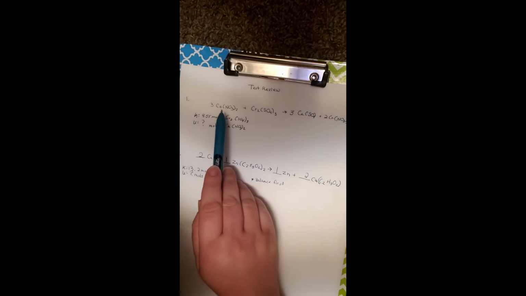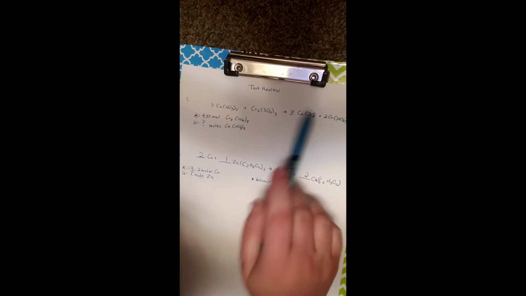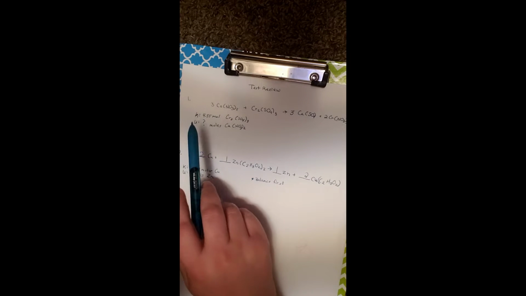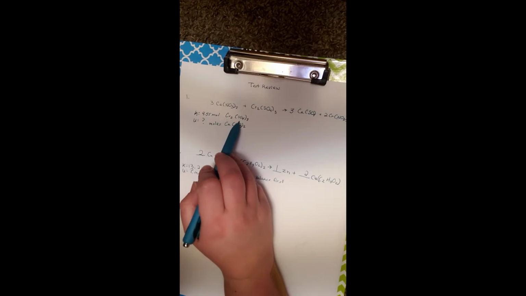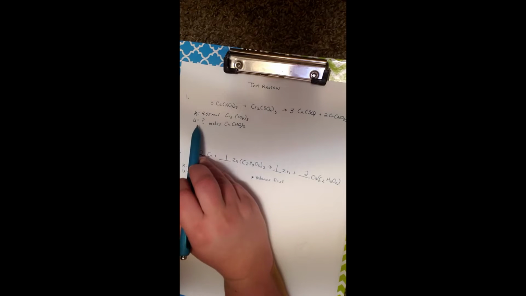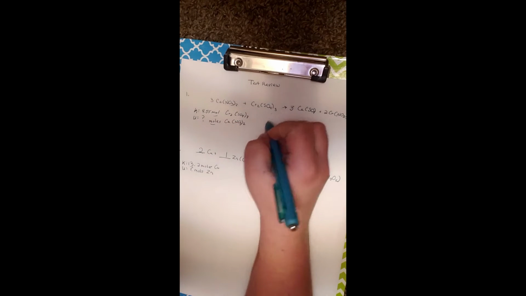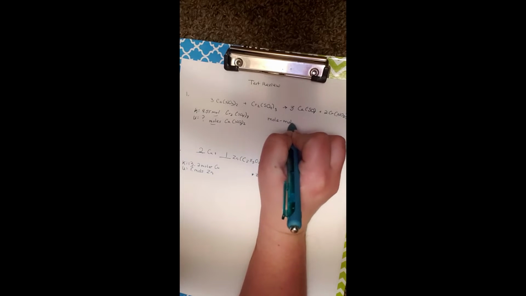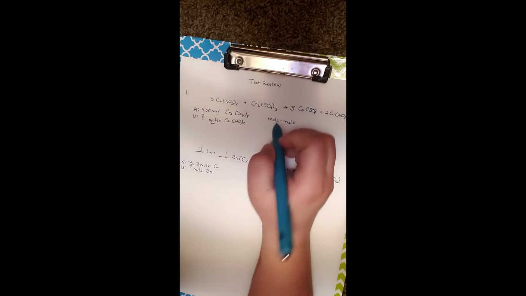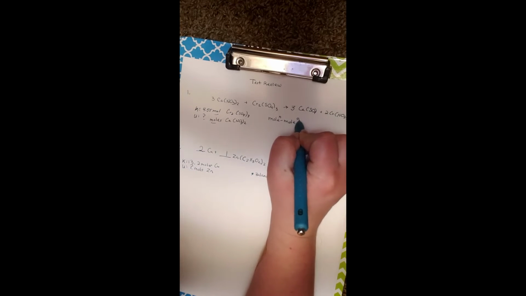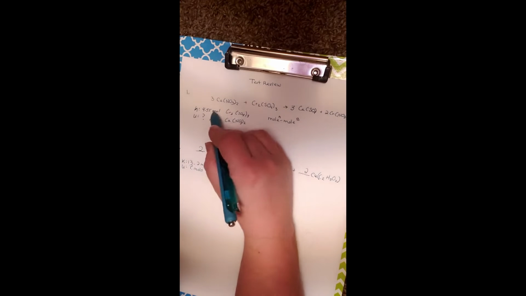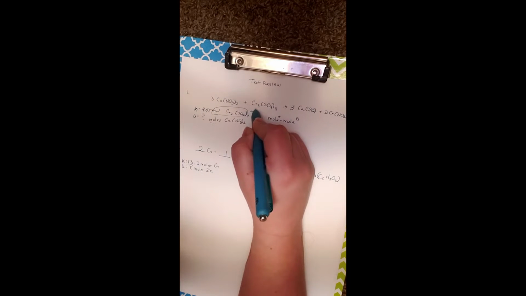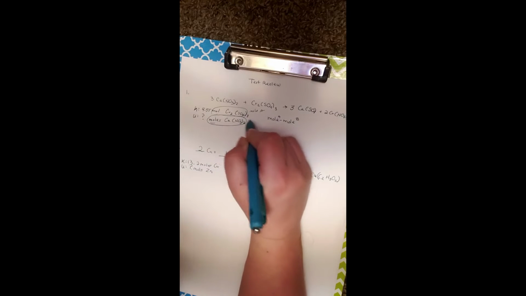Alrighty, guys, so first off, you are given a balanced equation in question number 1, and you're given a known and unknown that you must find from the question. Your known is 4.55 moles of chromium sulfate, chromium 3 sulfate, and your unknown is moles of calcium nitrate. From the units here of moles and moles, we know we're doing a mole-to-mole calculation. Relative to our stoichiometry roadmap, this is moles of A to moles of B, or this being your moles of A, and this being your moles of B.